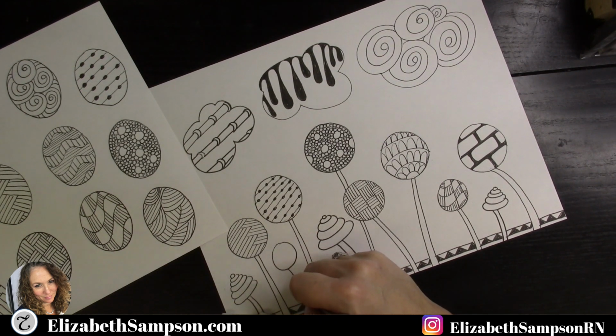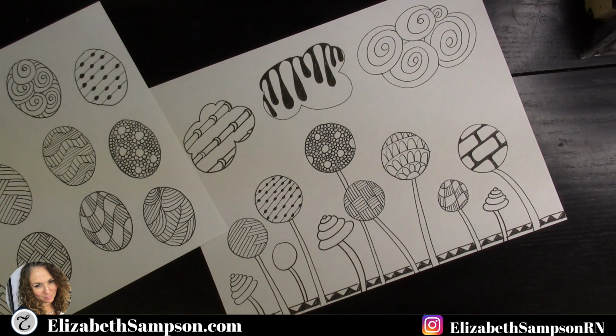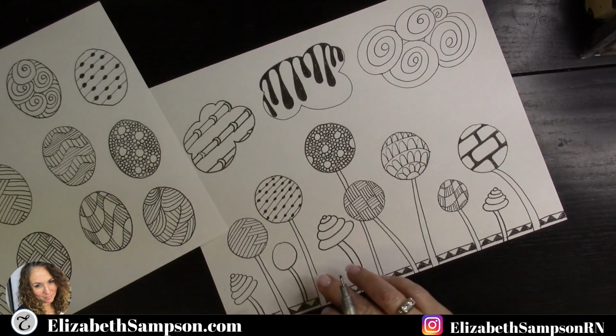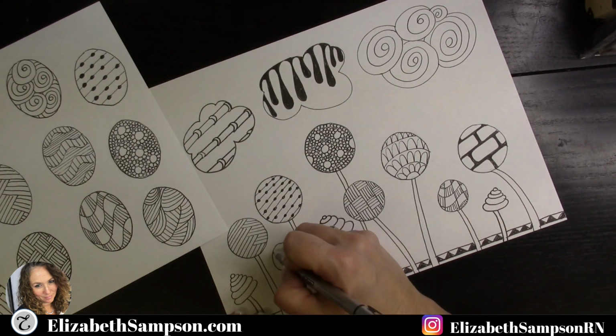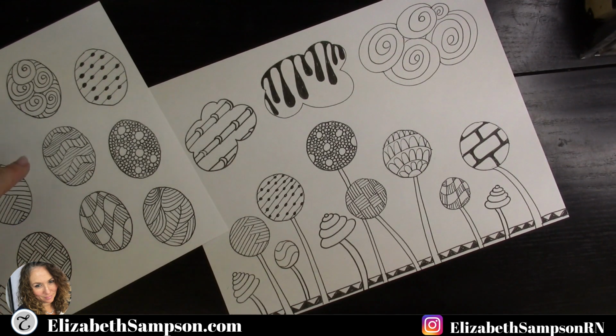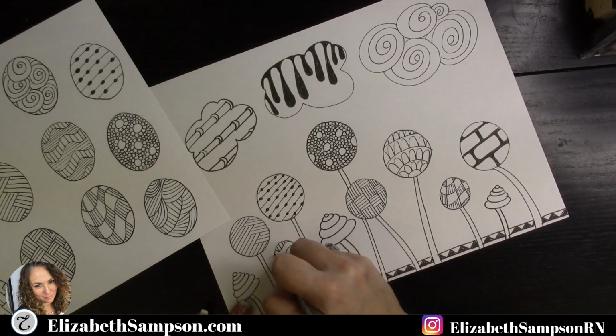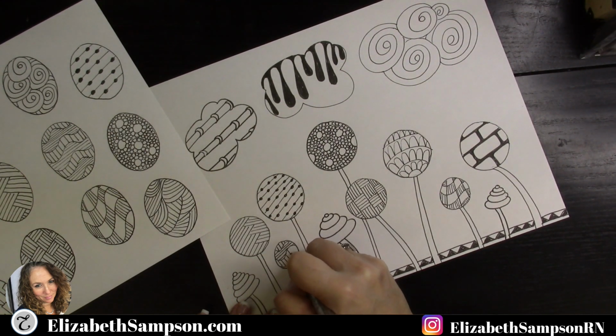And this time the stems are going to go down on top of the grass and not in front of it. So that does add interest when you alternate your lines coming down. Remember, if you have a hard time with this, just stop the video and practice it.